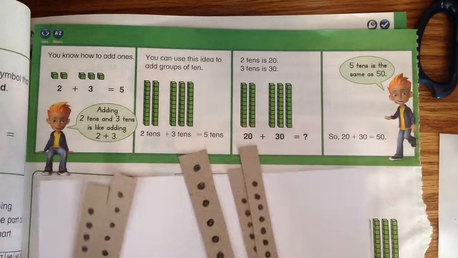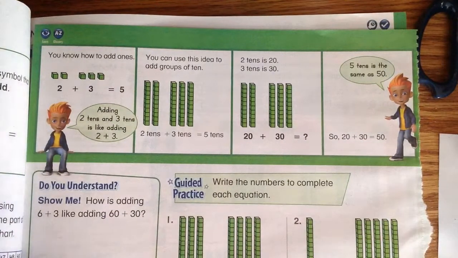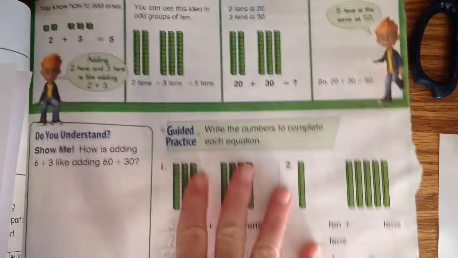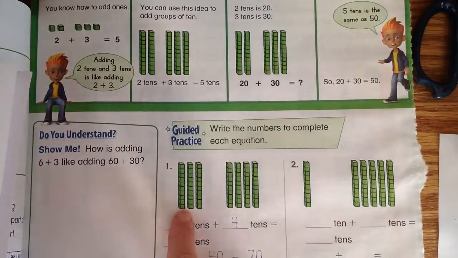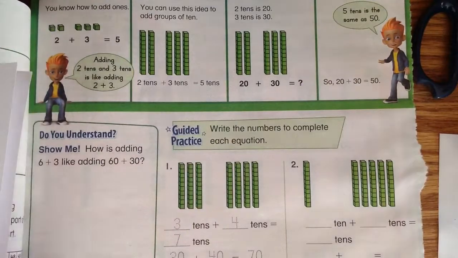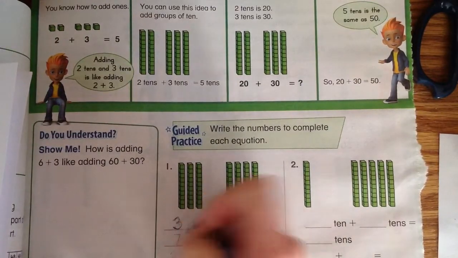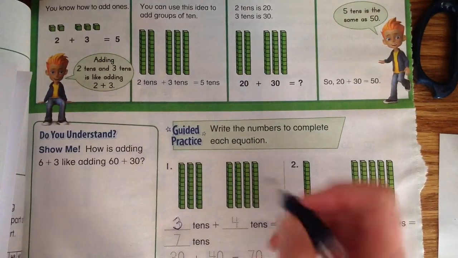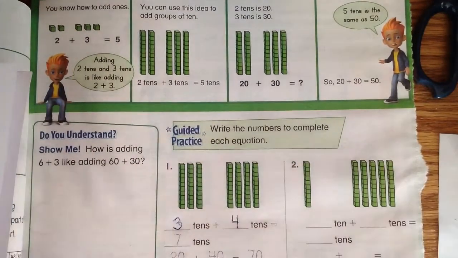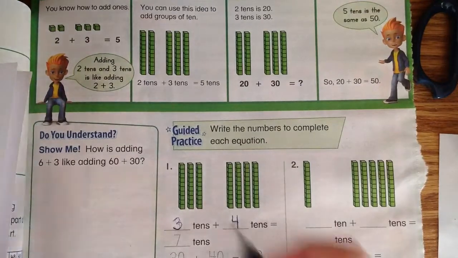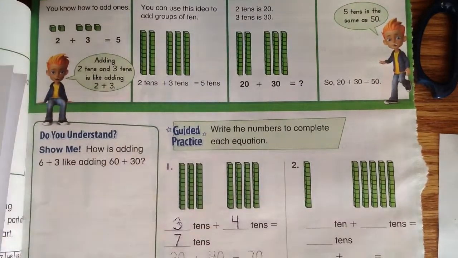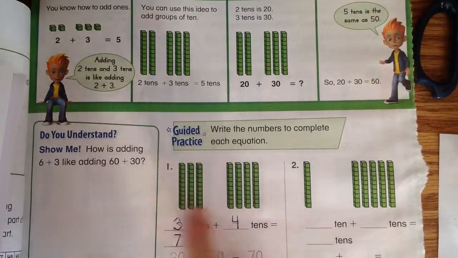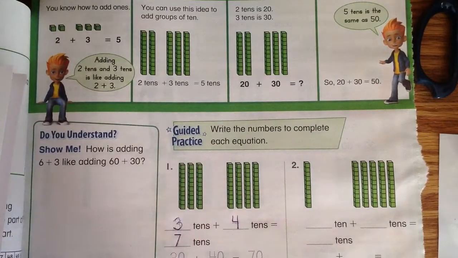So if we slide down now to number 1, it tells us we have 3 tens. So we have 3 tens, 1, 2, 3, plus 1, 2, 3, 4 tens. Now 3 plus 4 is 7. So we have a total of 7 10 sticks. What does that mean?